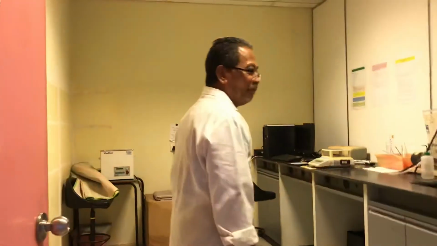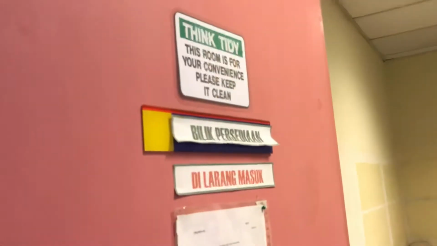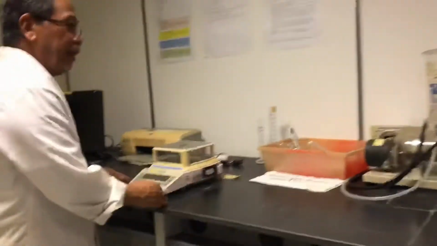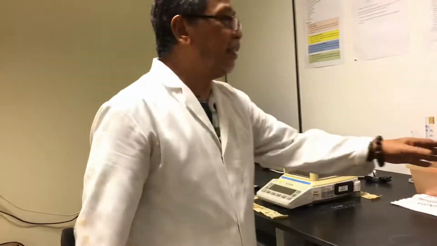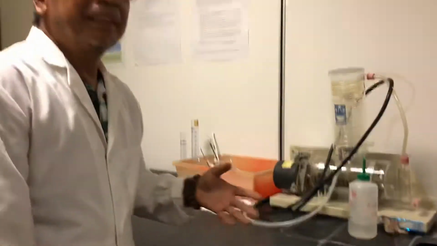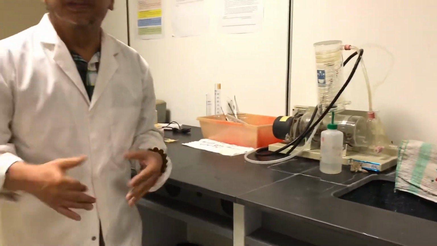So this is the end. This is my favorite room, the media preparation room. These are all my media that I made. We prepare the media here. This is the balance, and this is the distilled water. We have to make our own distilled water because you use a lot of distilled water in this lab. At night they will sometimes sleep here, because doing microbiology you have to stay at night.